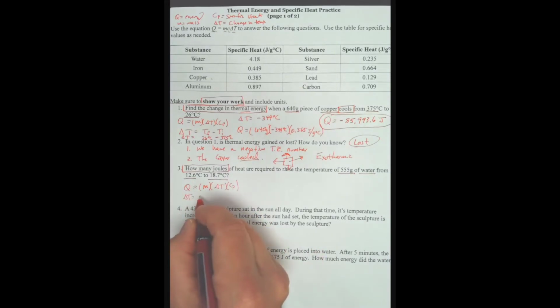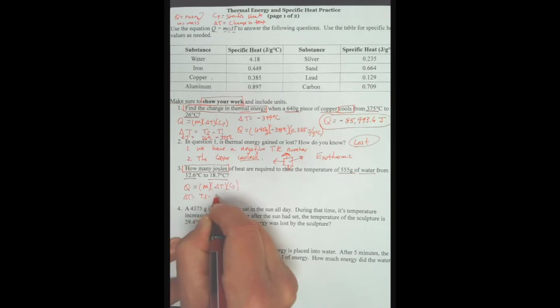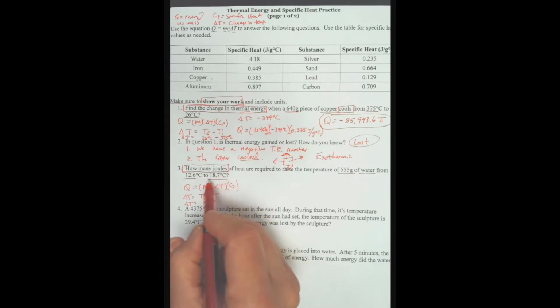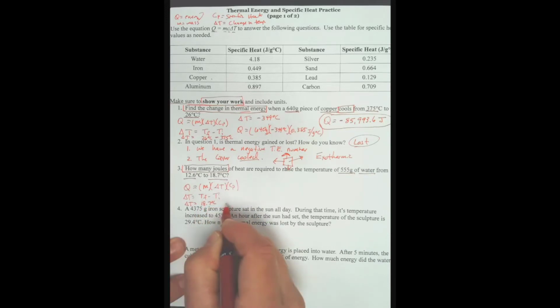We can't go any further with this problem until we know our delta T. And again, delta T is TF minus TI. You don't necessarily have to write this formula. I'm doing it so that you'll remember the process. So delta T equals, we started at 12.6 degrees Celsius. That's our initial temperature. And then our final temperature was 18.7 degrees. So our TF is right here, 18.7 degrees Celsius, minus my initial temperature, 12.6 degrees Celsius.